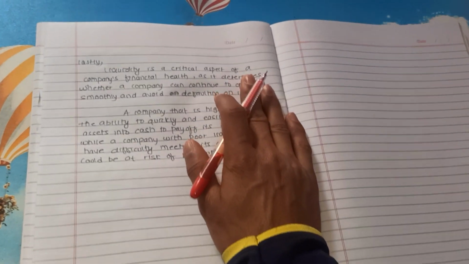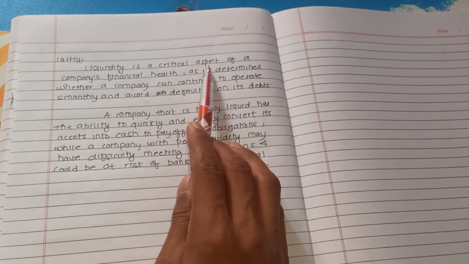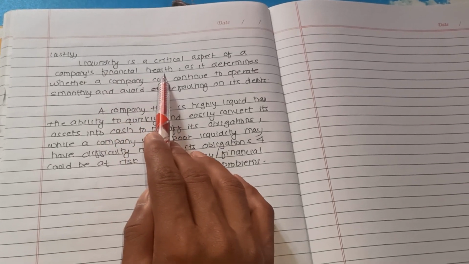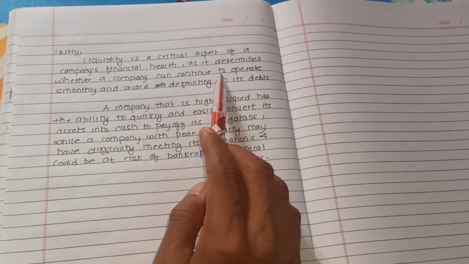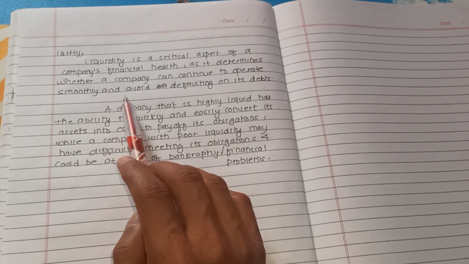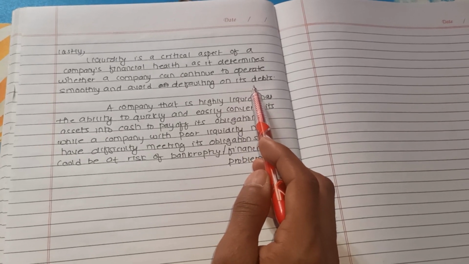Now lastly, the conclusion. Liquidity is a critical aspect of a company's financial health as it determines whether a company can continue to operate smoothly and avoid defaulting on its debts.